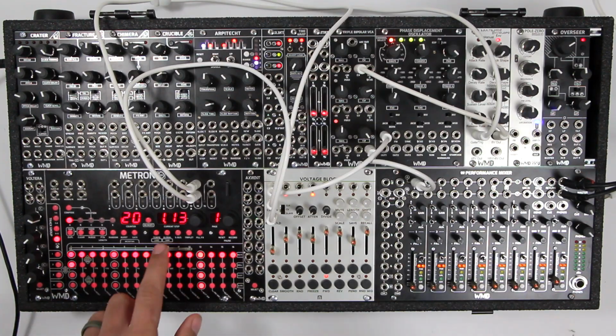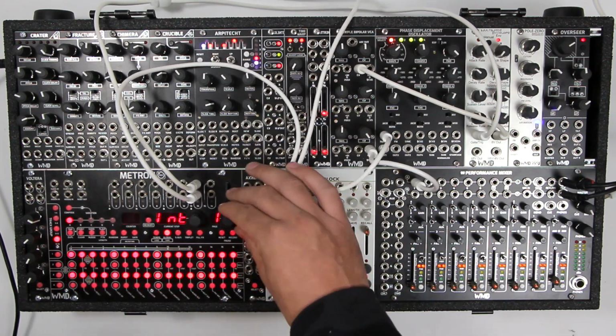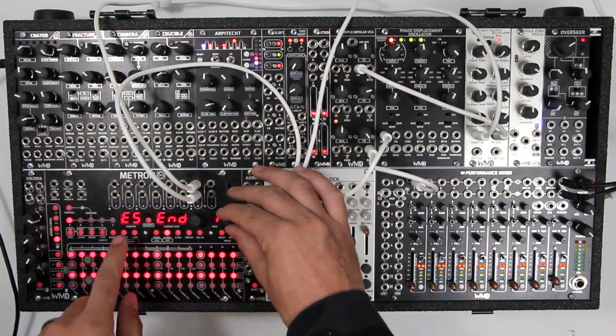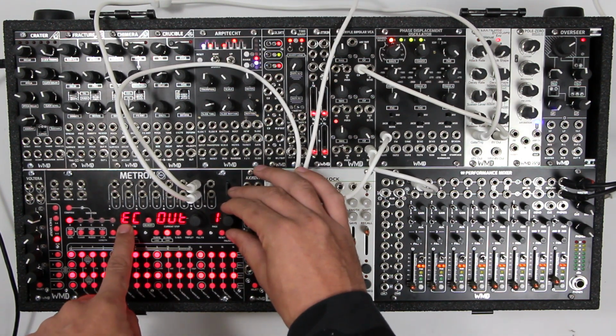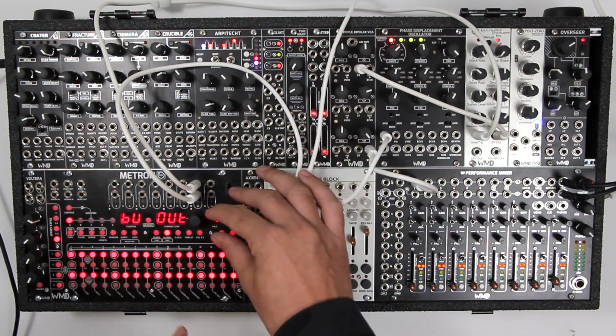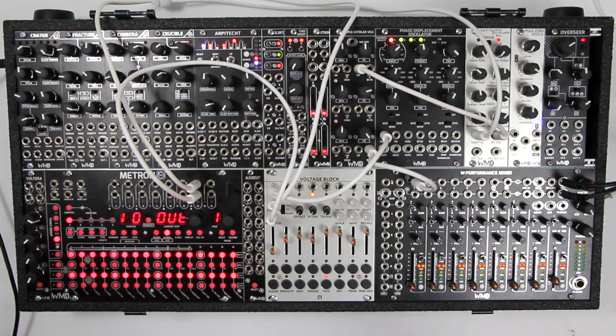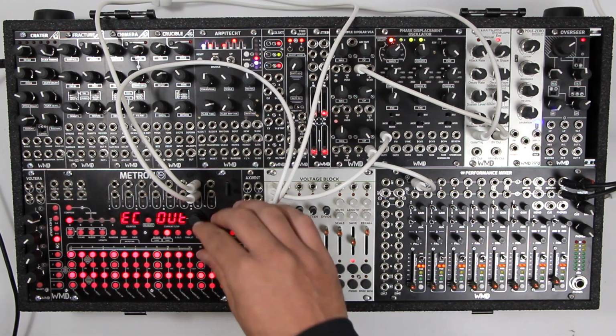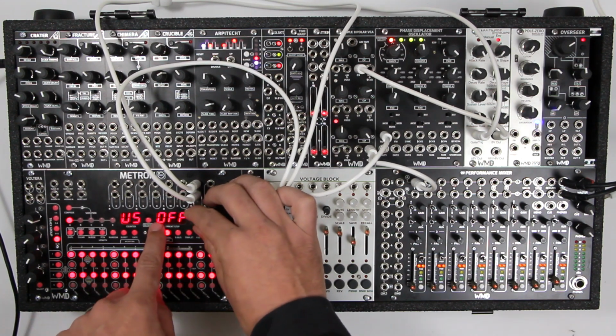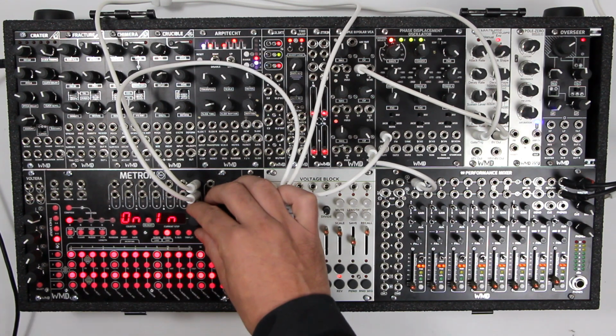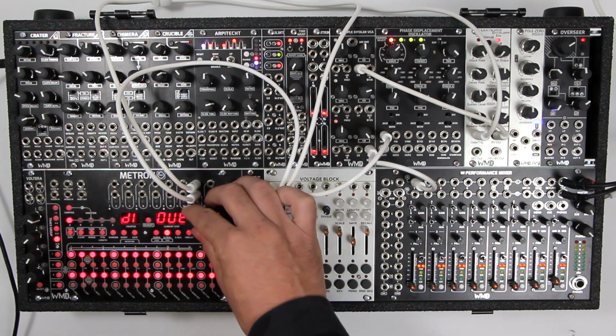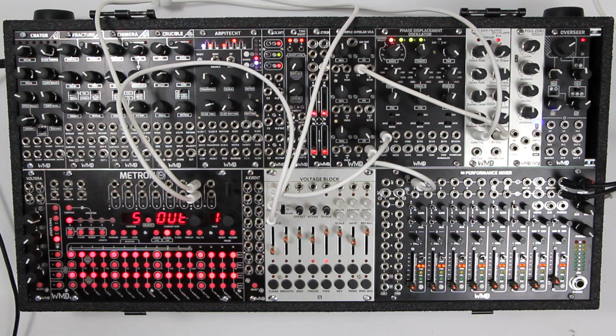The first thing we're going to want to do is go into the global menu. We're going to use encoder 2 here to scroll over to where this display says S.BUS direction. And we want that to be set to out. This means that Metron is sending MIDI program changes and it's not going to be receiving them. You can change that with encoder 1 to off or in, which means it's going to receive messages. Off, it's just going to completely ignore them. But we're going to use out for this demo.